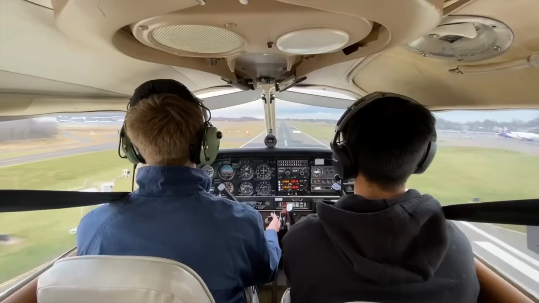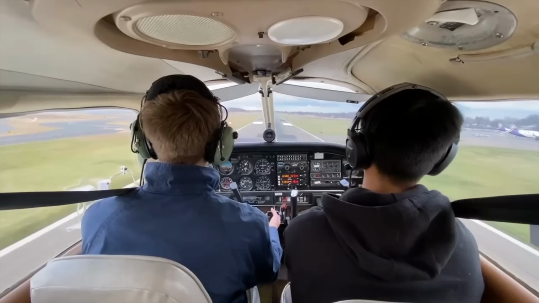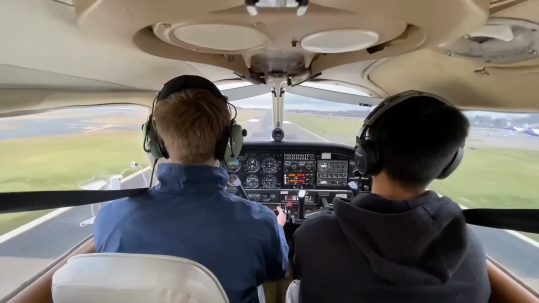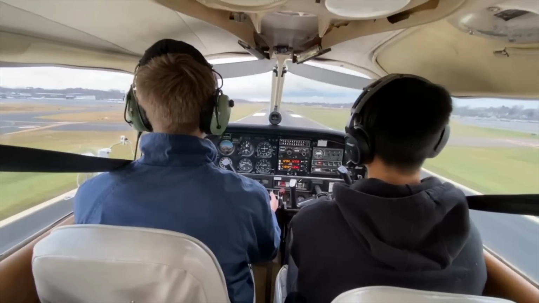Now, before I assess this landing, I've just got one question for you. How old is your instructor? He looks like he's 18 years old from here. Good for him. I wish I'd started that early. Anyway, let's see what you got for me here.